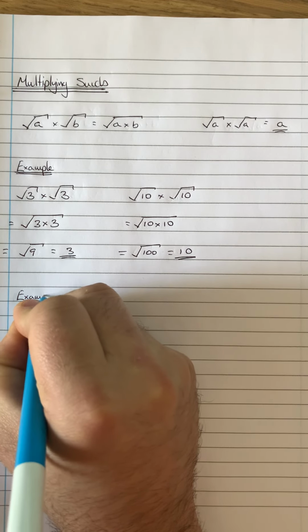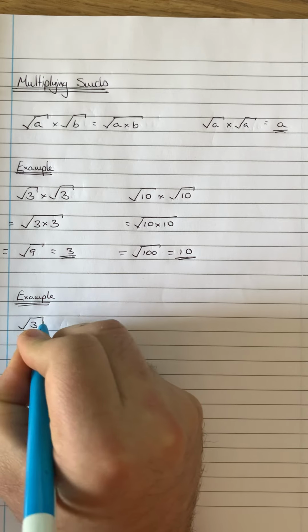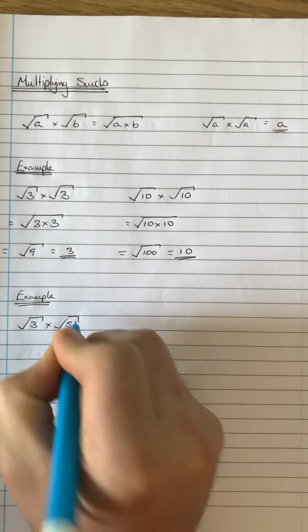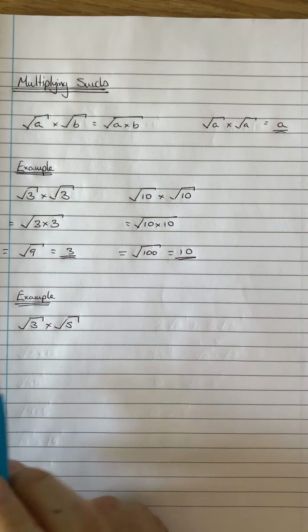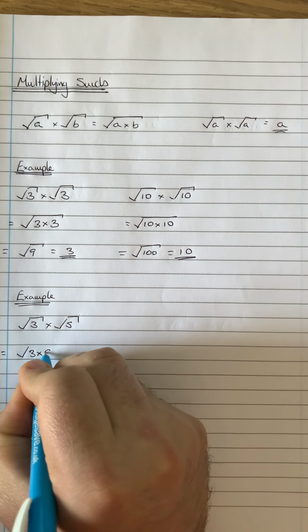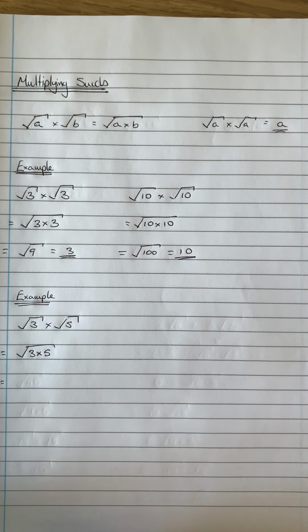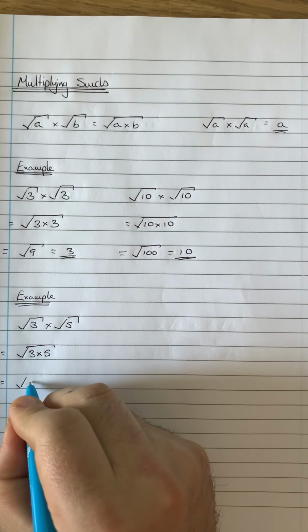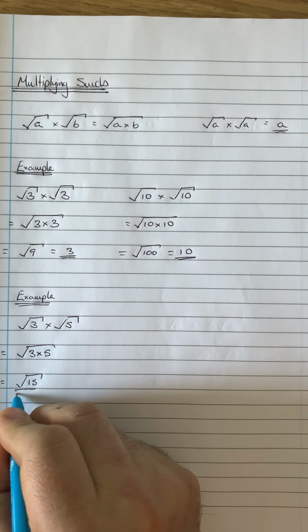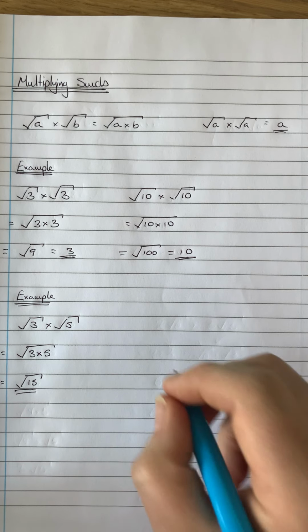Well, if they're different, say root 3 times root 5, we follow the same procedure where we have root 3 times 5 underneath. We solve that together and we have square root of 15, and we can't simplify square root of 15. But what if it was something different?